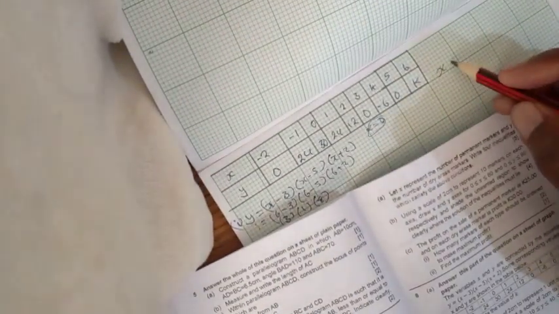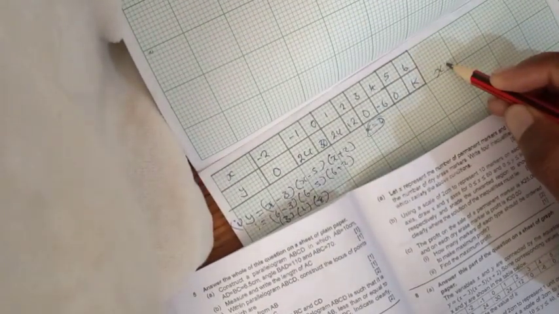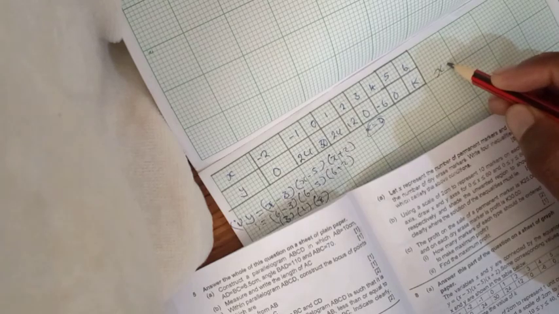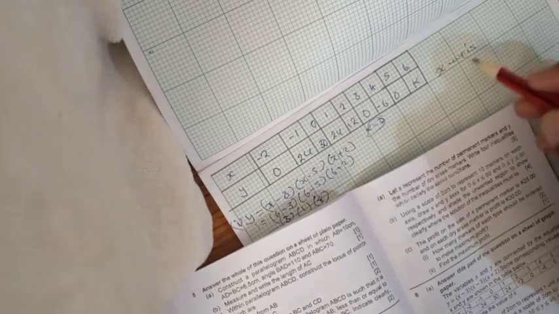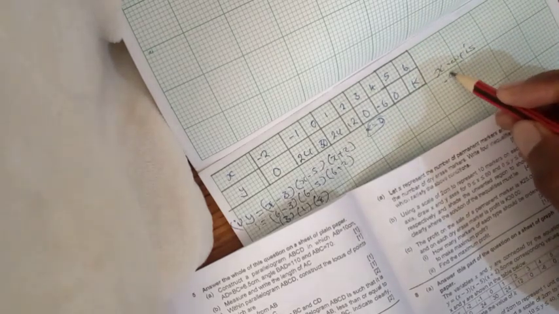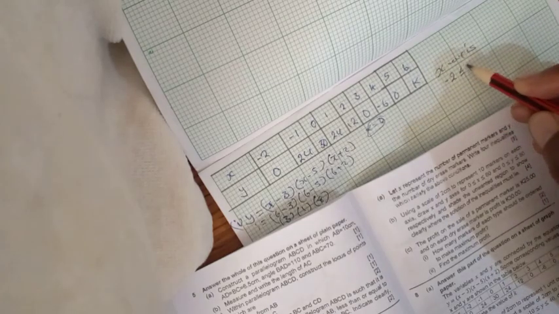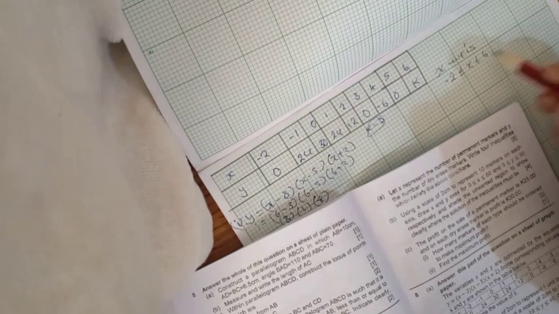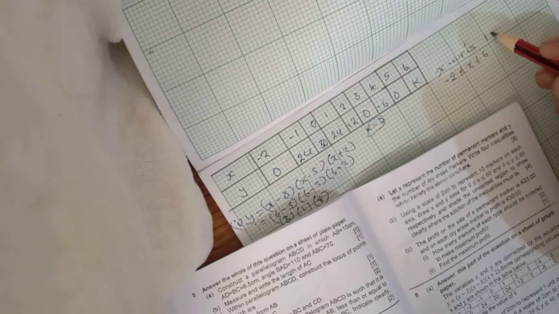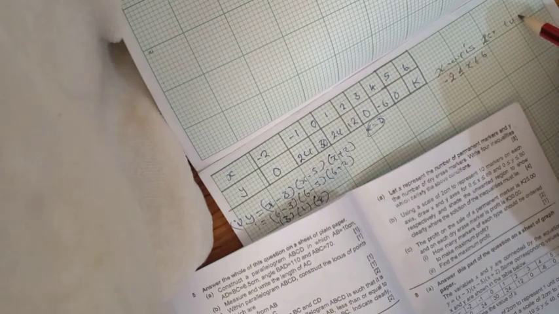So we can write it just here to be accurate. On the x-axis, the range they want, I'm writing with a pencil, is -2 all the way to +6, using 2 centimeters to represent 1 unit.